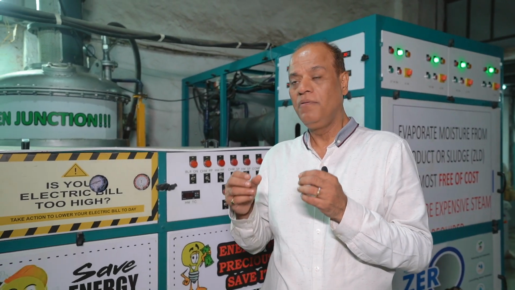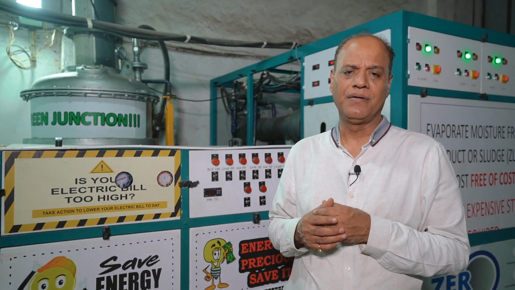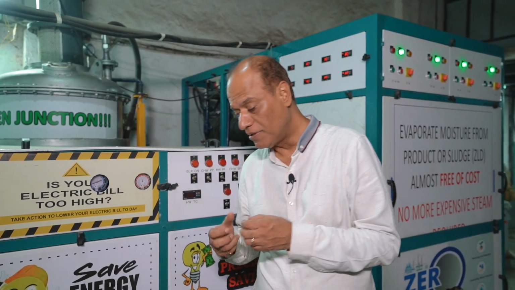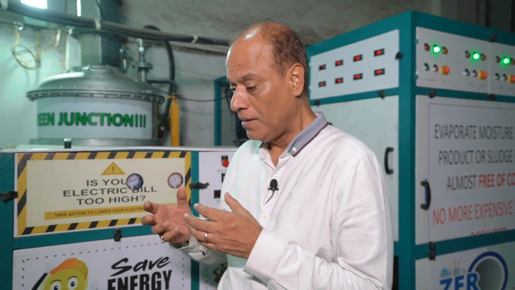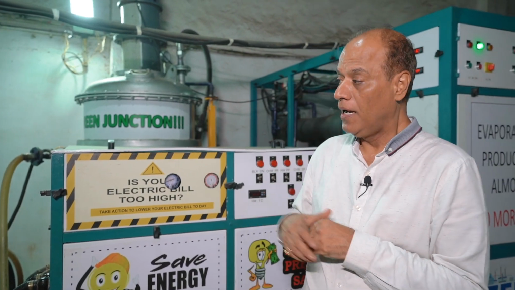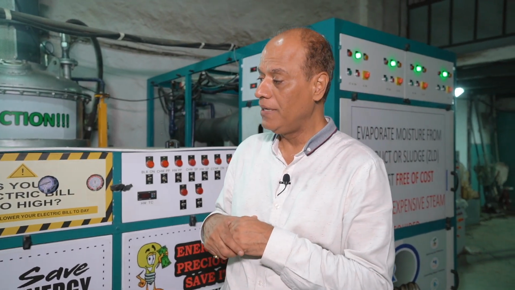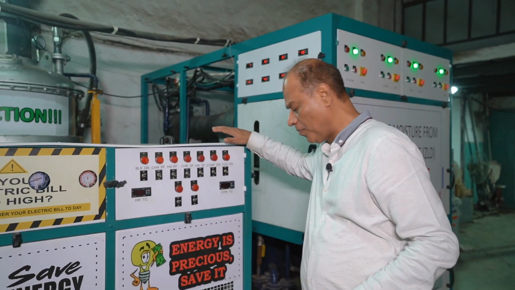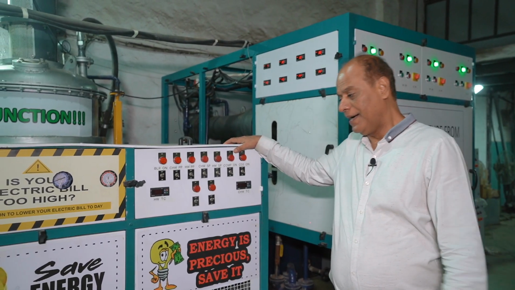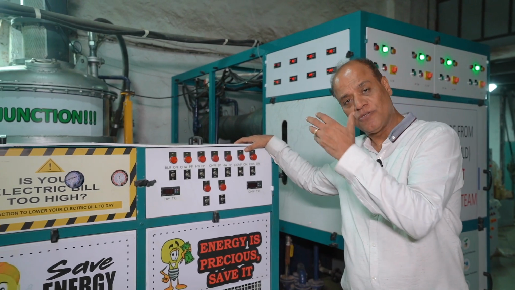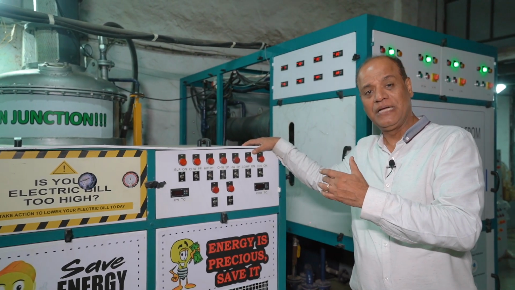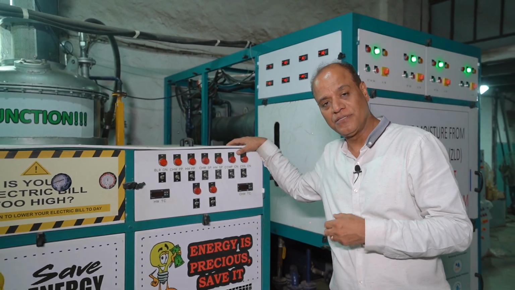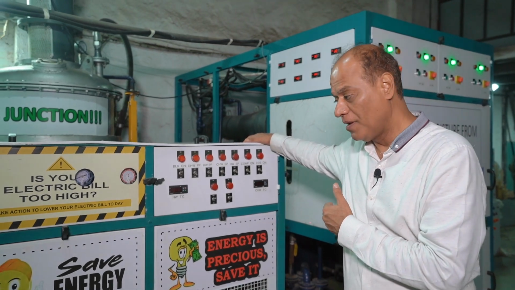Now, whether it is a 3-stage or a 4-stage evaporator, it still consumes a lot of energy because steam doesn't come free, steam consumes a lot of utility. In our case, we created a system wherein this wonderful machine that you see here is a hot water generator. It generates hot water and gives us chill water also. This chill water you can use in your process cooling. This is going to be free of cost.